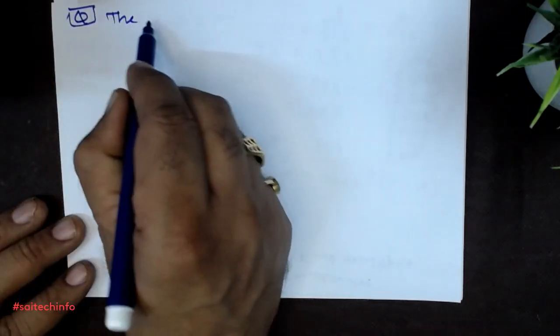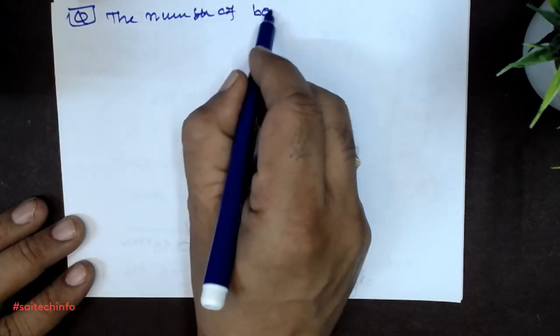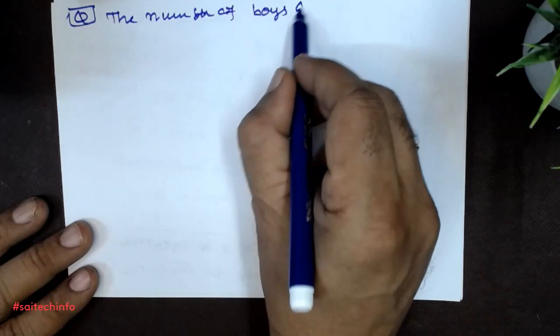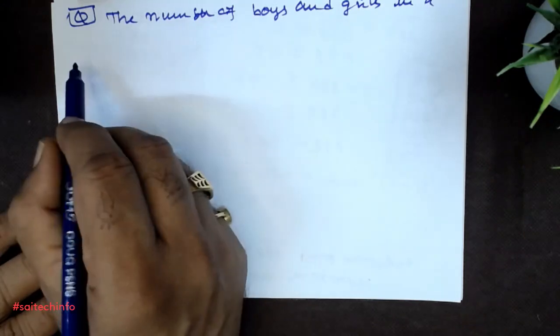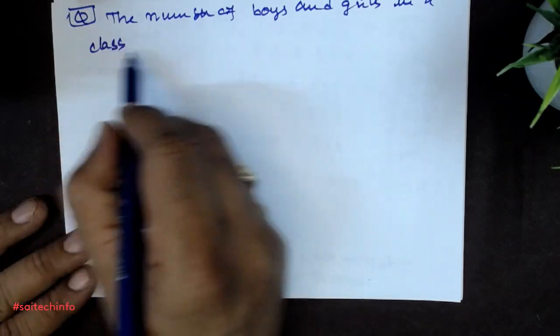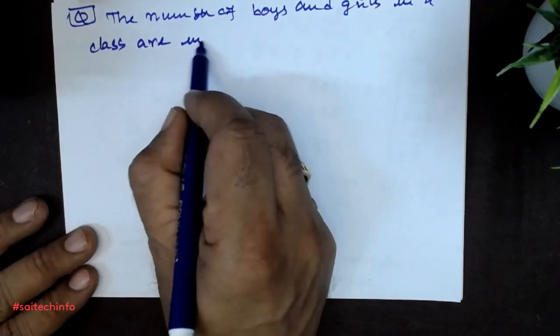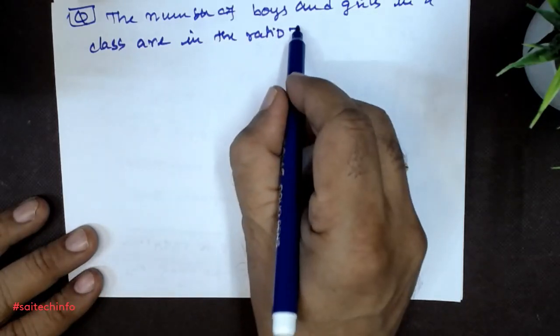The number of boys and girls in a class are in the ratio 7:5.